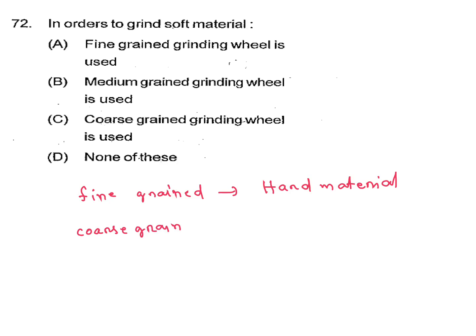In this question, for grinding soft materials, answer is coarse grain grinding wheel is used. This is also important. Fine grain grinding wheel, this is for hard material.